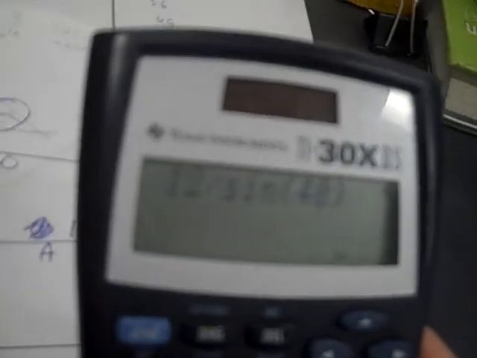Again, that H better be higher than both of them. So 12 divided by sine 40 is 18.67. Again, the H has to be the highest. Angles, you got 90, 40, and then 180 minus 90 minus 40 is 50. Nice. Triangle's been solved.